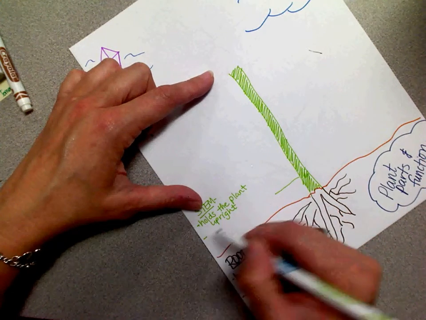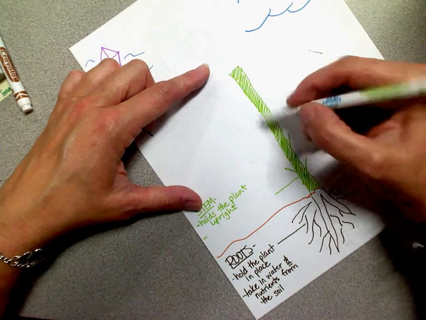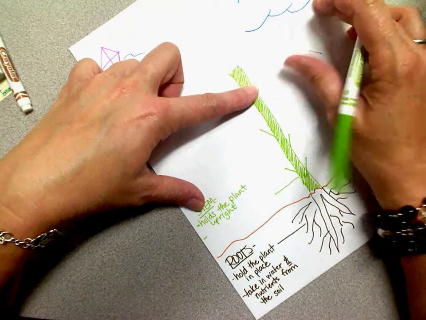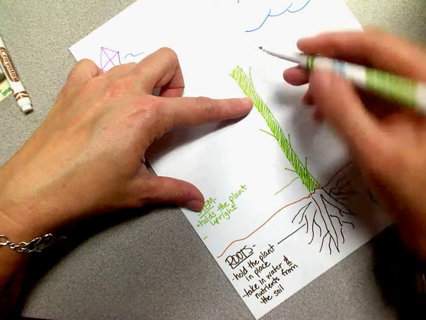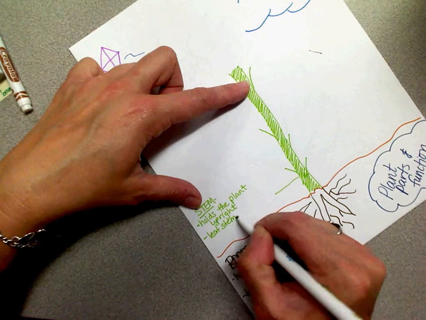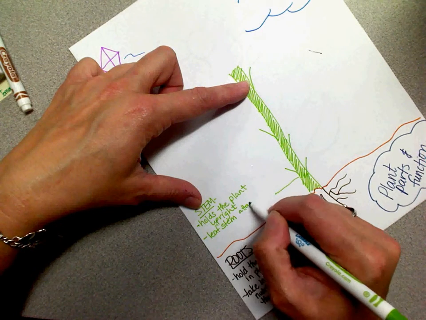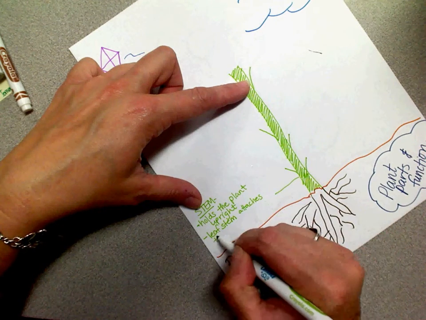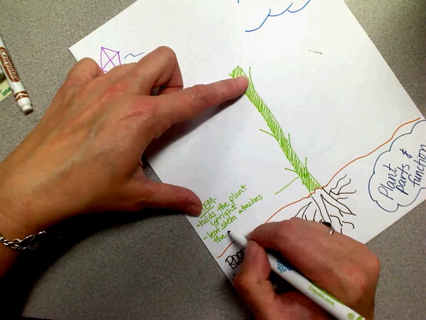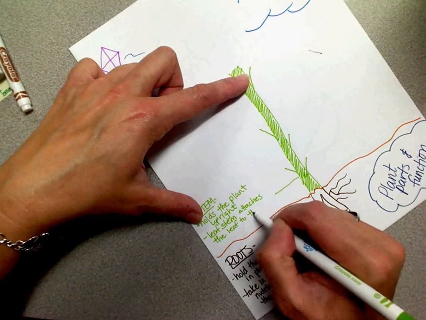And then the leaf has an attachment, which is also part of the stem. And this attaches the leaf to the main stem.